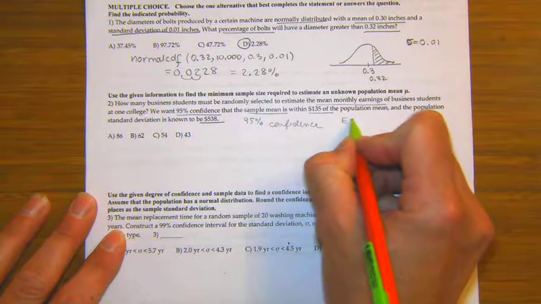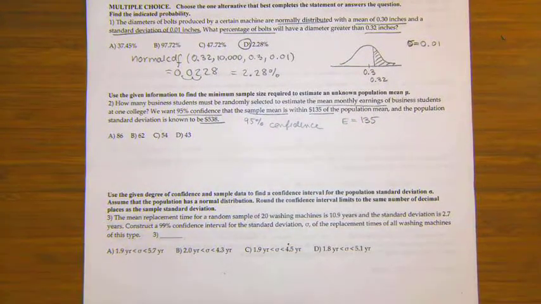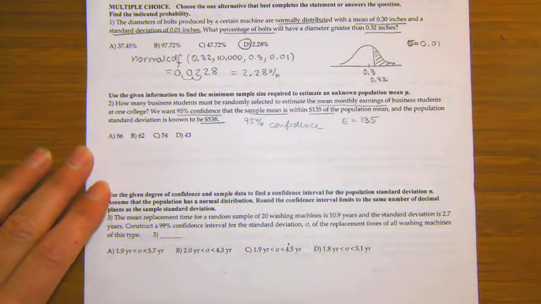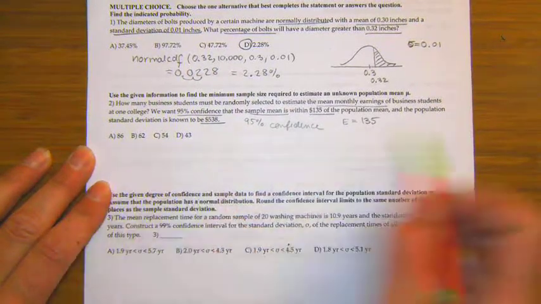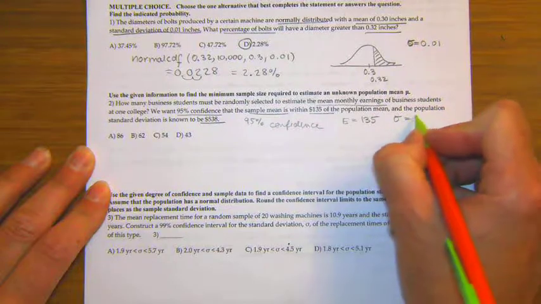Because remember, we have our starting value, which is our sample mean. We're going to find that margin of error, and that's what we add and subtract in order to get our confidence interval. And then the population standard deviation is known to be $538.